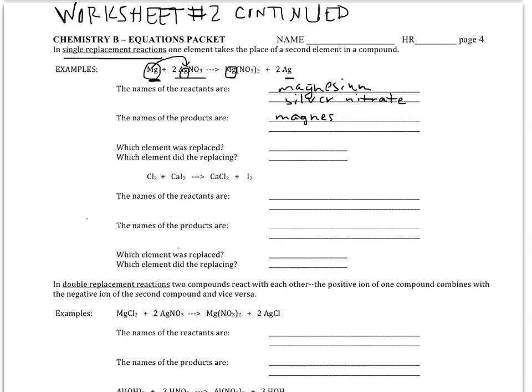magnesium, nitrate, and silver. Even if you just compare the names of the reactants versus the names of the products, you can kind of see the flip-flop there.